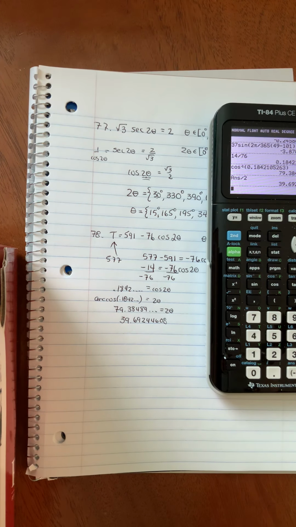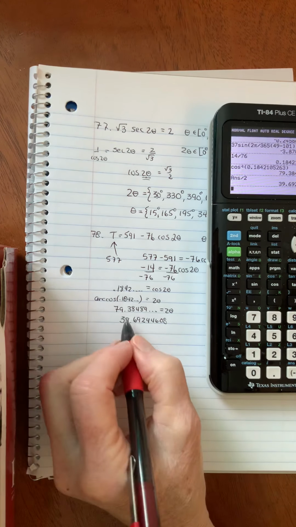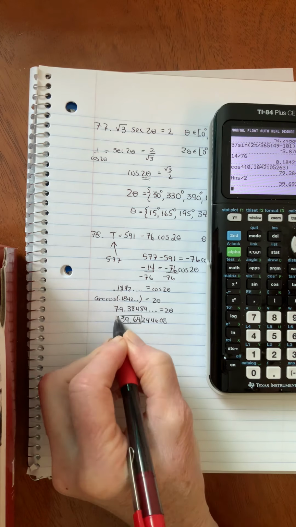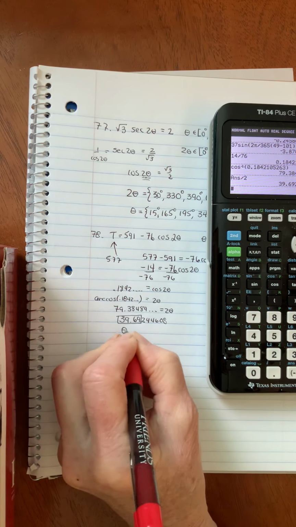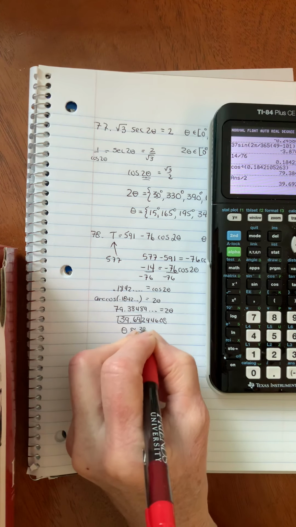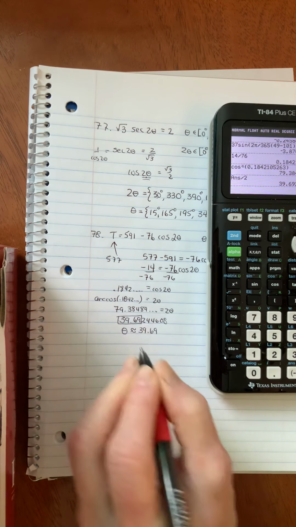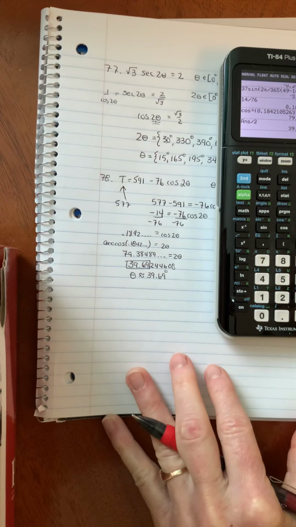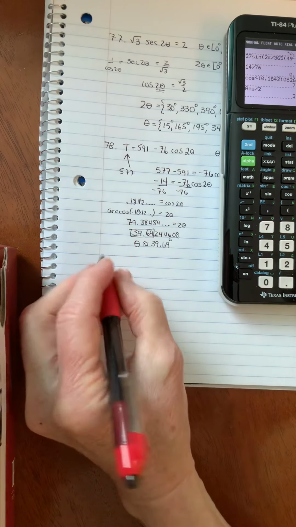It says to the nearest hundredth of a degree, so this digit is less than 5. So theta is approximately 39.69. Now, don't ever cut off your decimals until the very end. That keeps you a little bit more accurate.